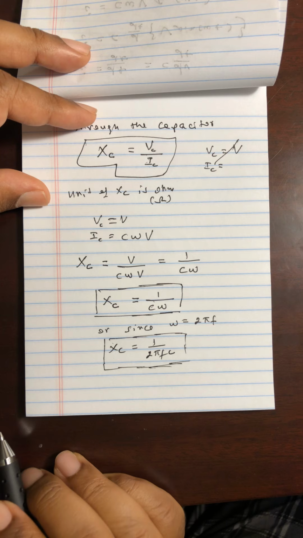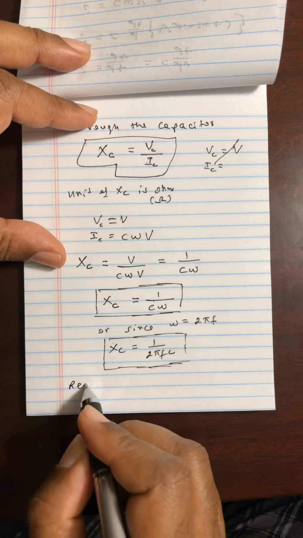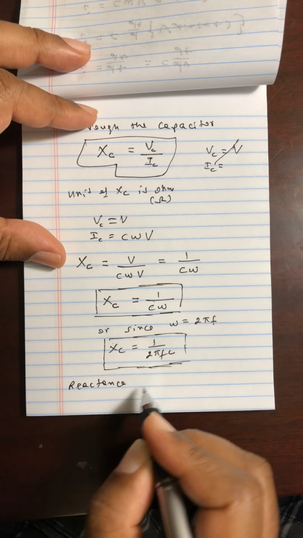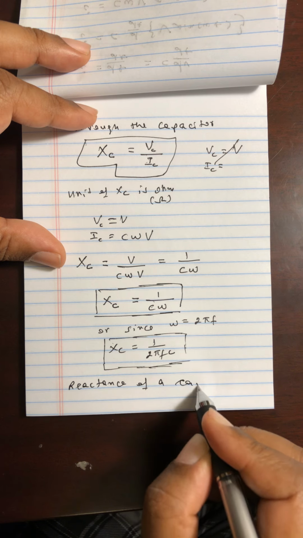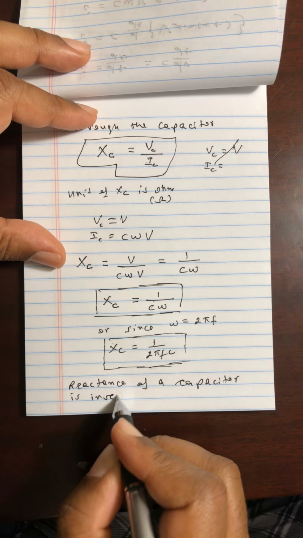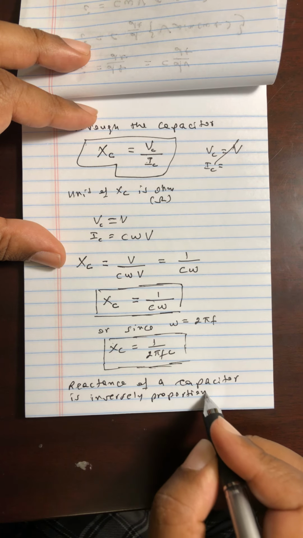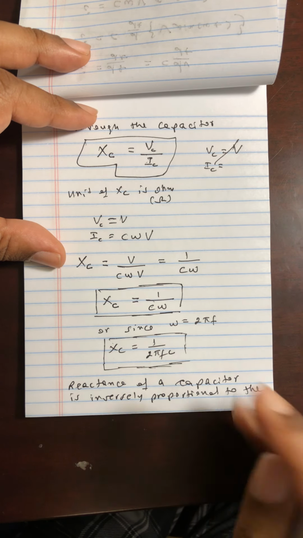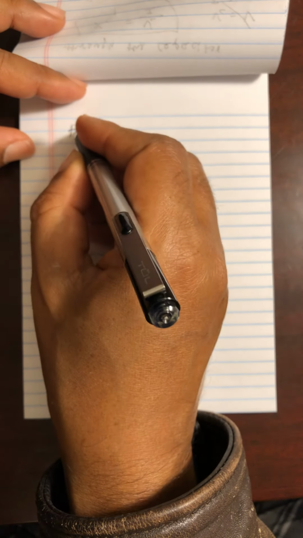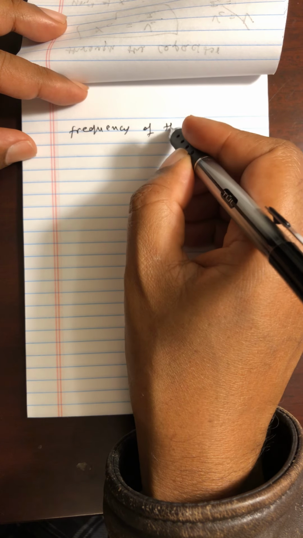So the reactance of a capacitor is inversely proportional to the frequency of the signal; that is, the greater the frequency, the smaller the reactance.